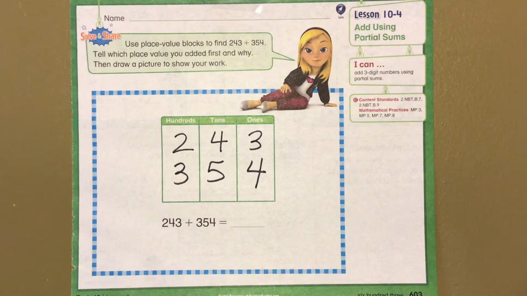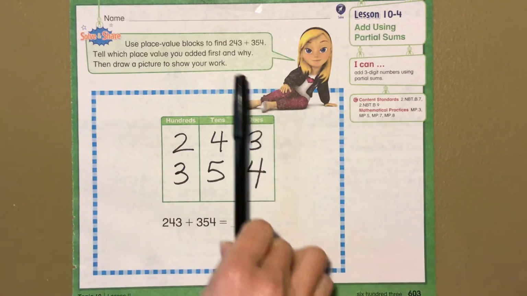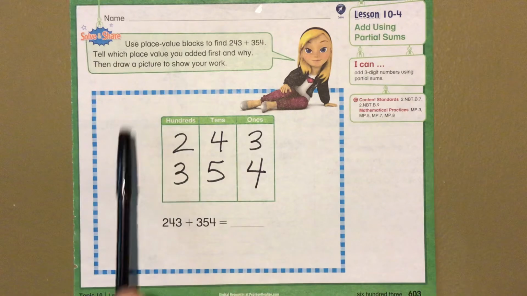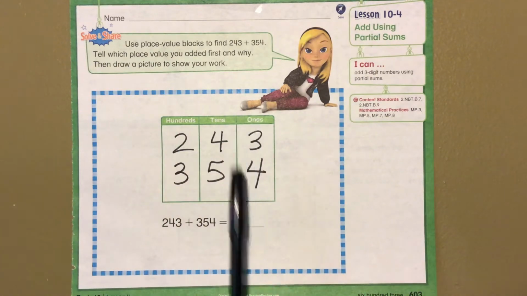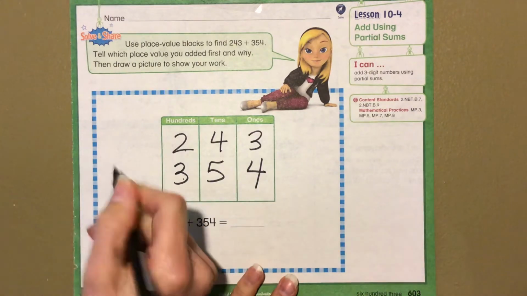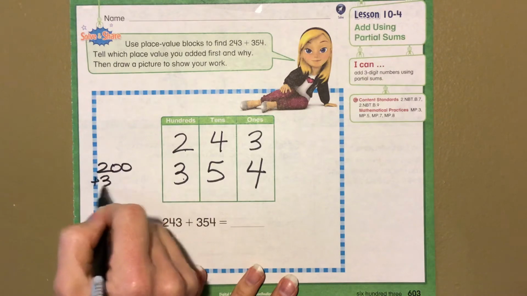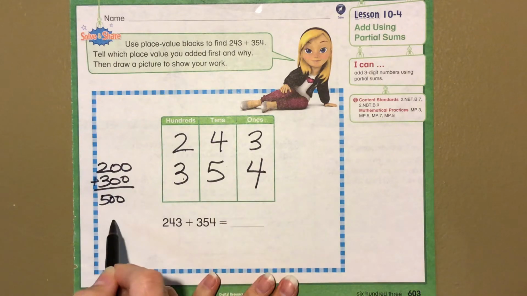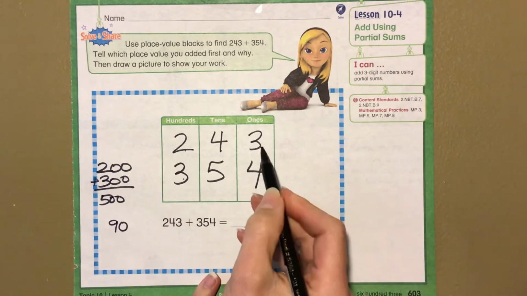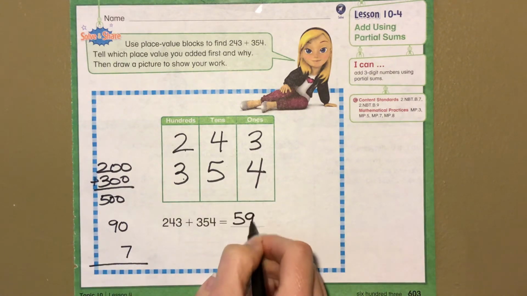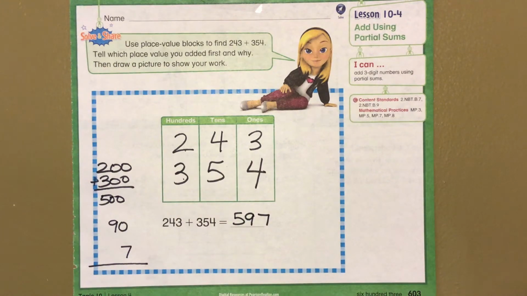So normally when we add, we'll start with our ones and then we work to our tens because we might have to regroup and over to our hundreds. But when we add using partial sums, we start with our hundreds first and then we do our tens and our ones. So I'm going to do 200s plus 300. So let's see, 200 plus 300 is 500. And then 4 tens plus 5 tens is 9 tens or 90. And 3 plus 4 is 7. So I get 597 for my sum.